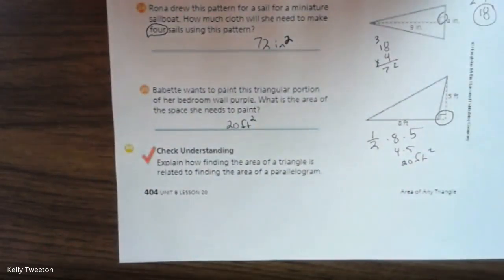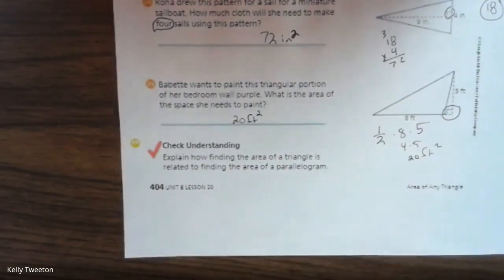A gallon of paint, I think, roughly covers about, what, 300 square feet? So not a lot of paint to paint that little triangle in her room. Maybe just get a little quart jar.